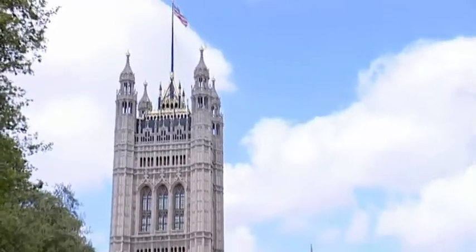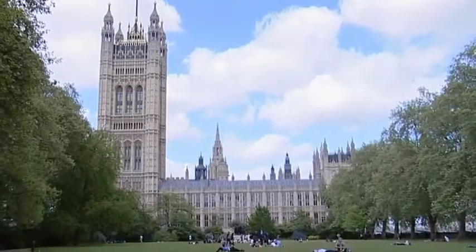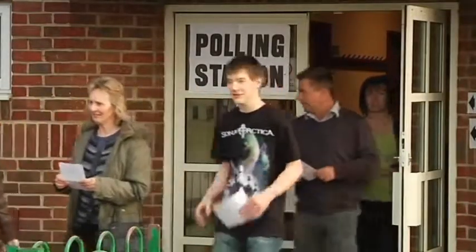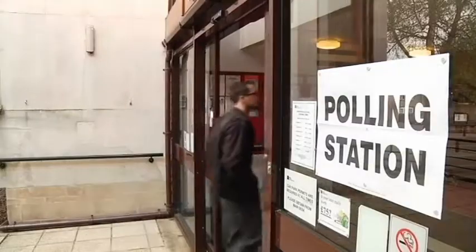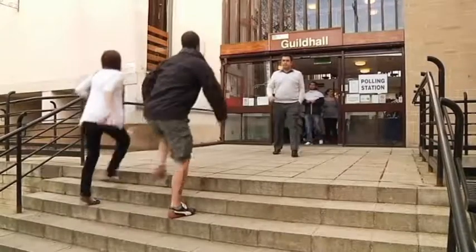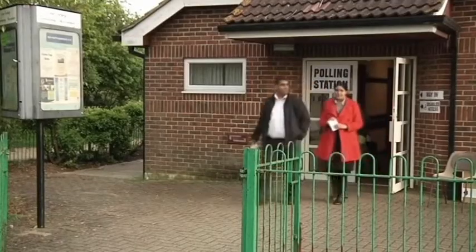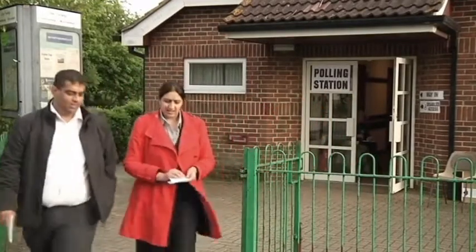MPs meet inside the Houses of Parliament in London. The leader of the government is the Prime Minister. UK citizens over the age of 18 have the right to vote, but the law doesn't make people vote. In fact, in the 2010 general election, around 35% of people chose not to vote. People won't vote unless there's an MP they support.